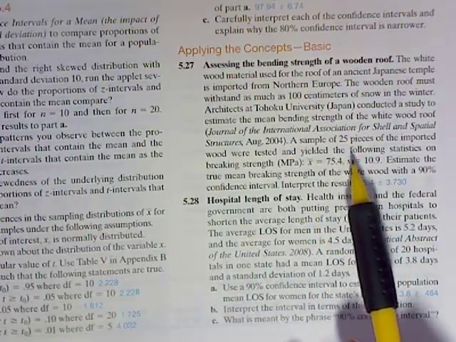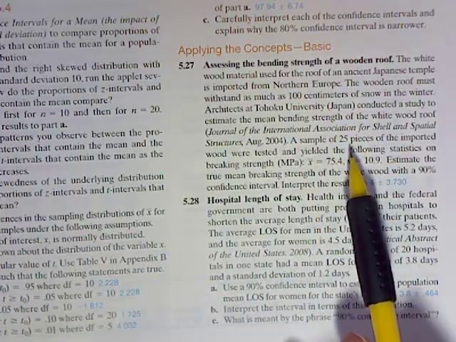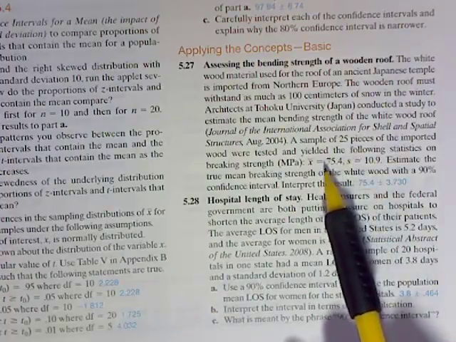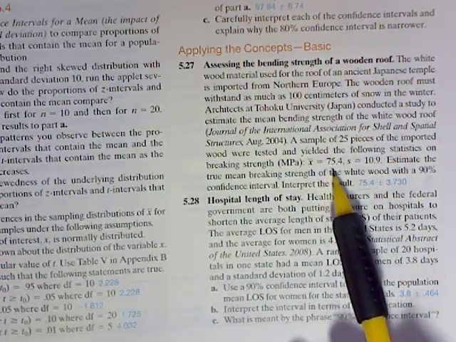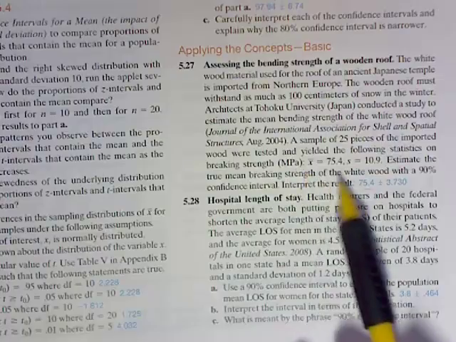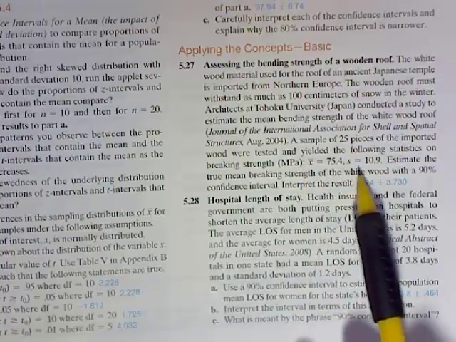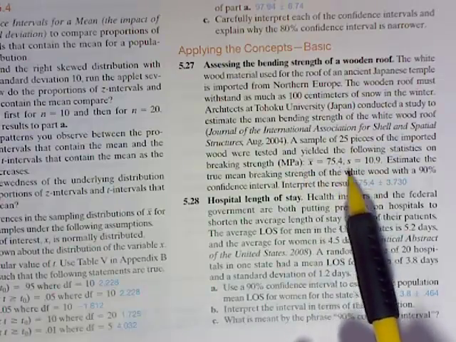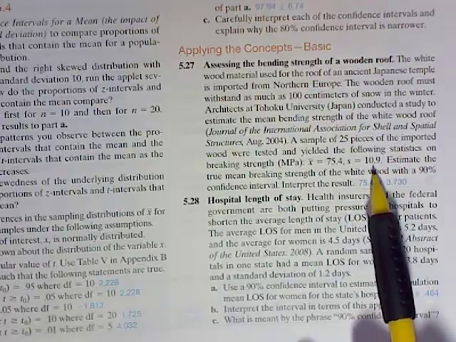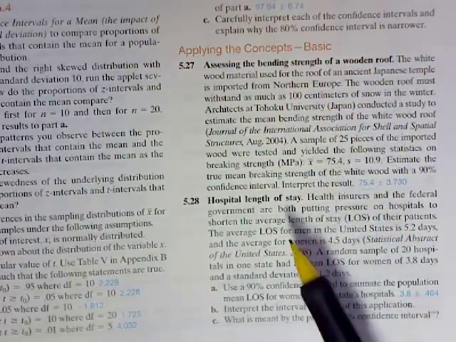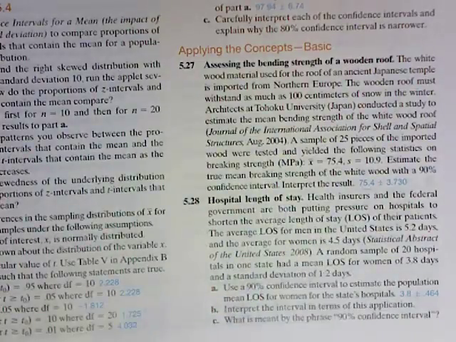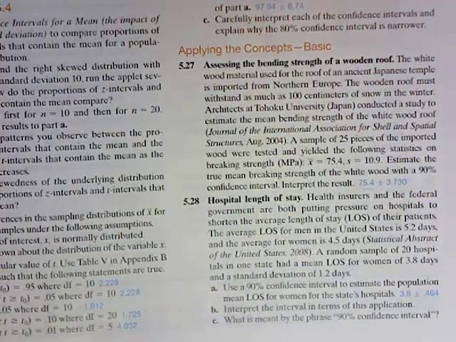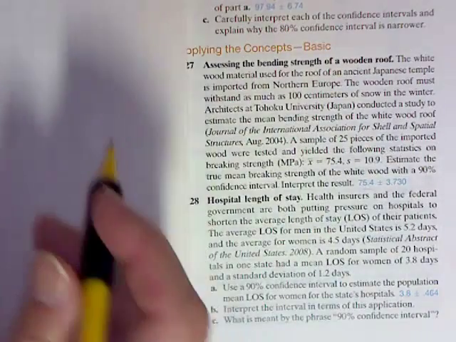So we take a sample of 25, so n equals 25, degrees of freedom equal 24, and the sample mean was 75.4, and the standard deviation around that sample mean was 10.9, so the average deviation was 10.9 from 75.4.